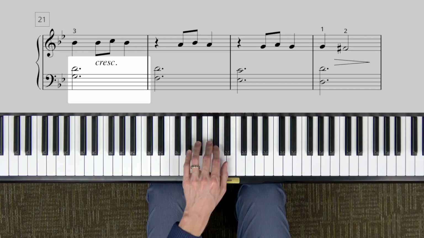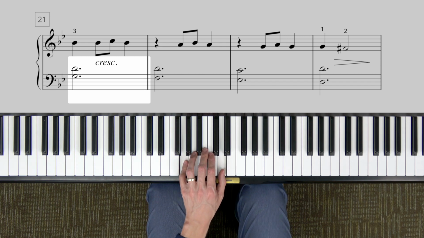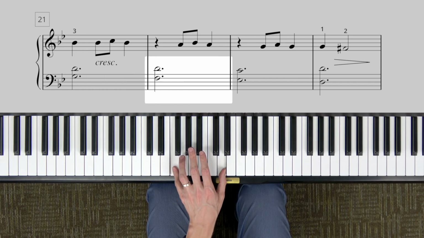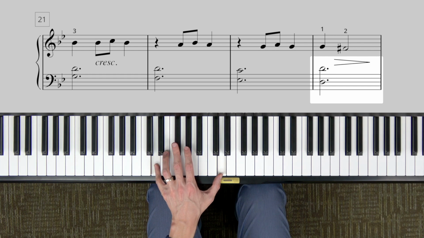One more time. Going on to measure 21, we do the same thing again. 1, 2, 3. Go down to a sixth, 2, 3. Both notes step down. 1, 2, 3. Expand to the octave. Great.